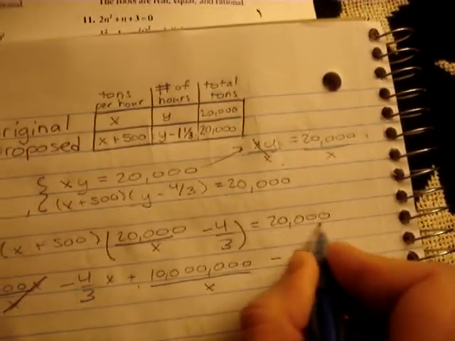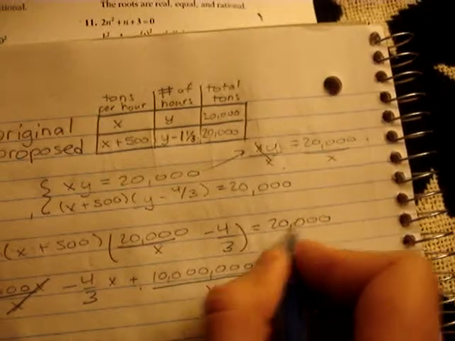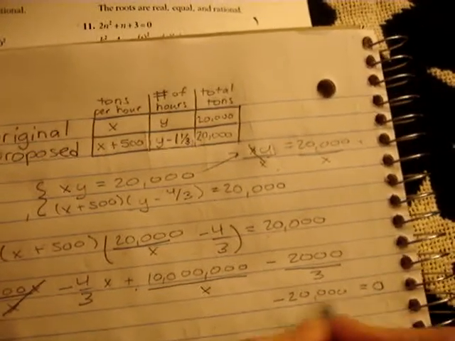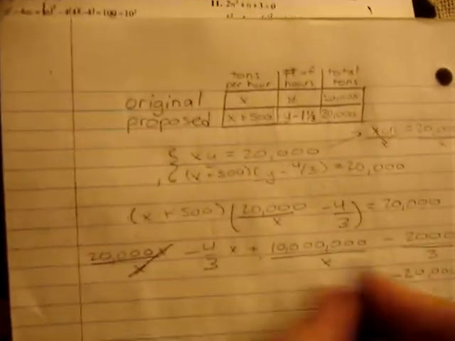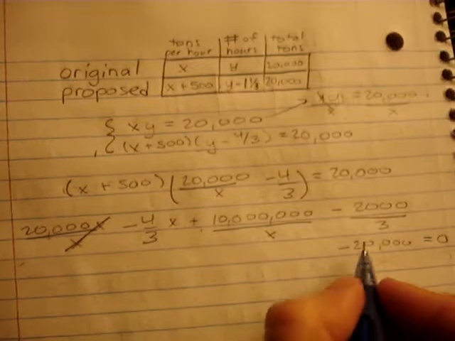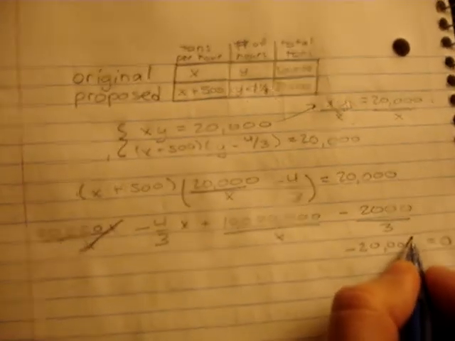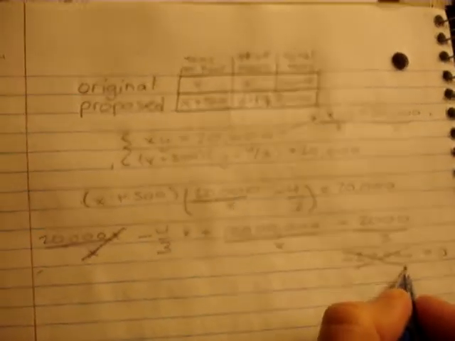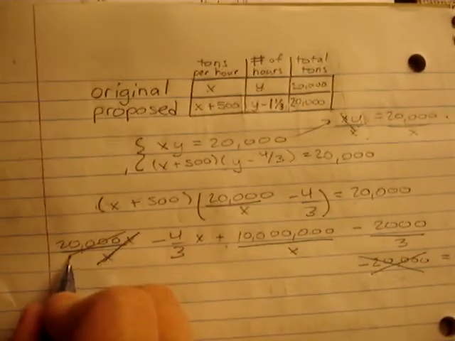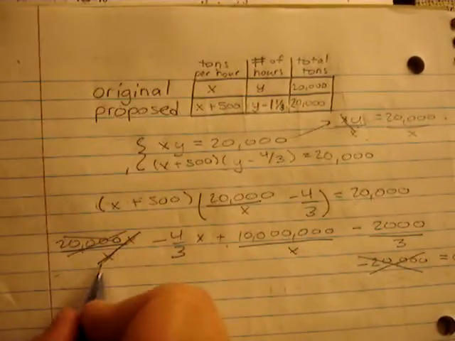I took that from this side and from this side, so it canceled and left a 0, and it's just sitting being subtracted on this side. So right now that I've subtracted it from this side, it's a negative 20,000. It will cancel with this now positive 20,000, whose x's are gone.